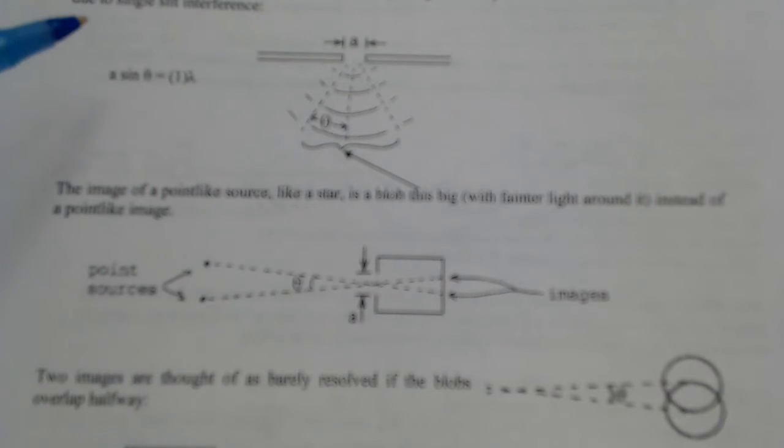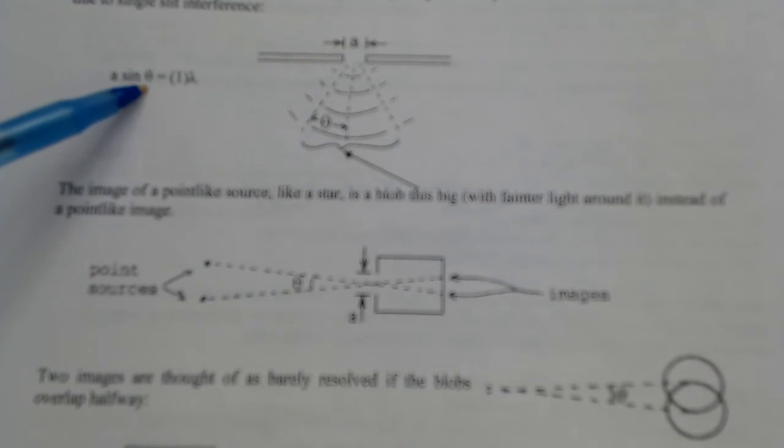We're typically talking about extremely small angles here, just a few seconds of arc. For very small angles like that, you can make the approximation that sine theta equals theta.